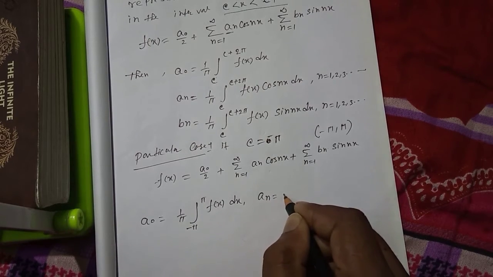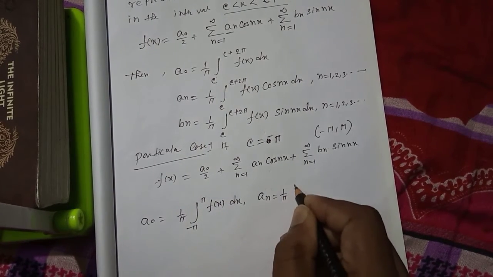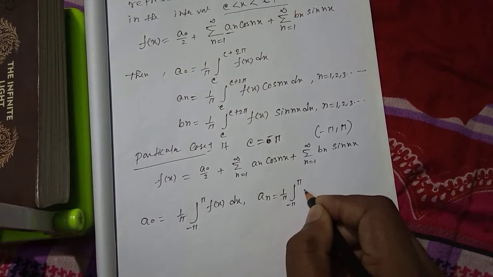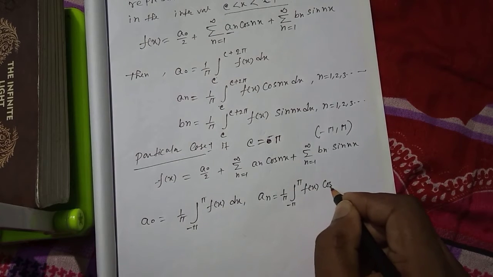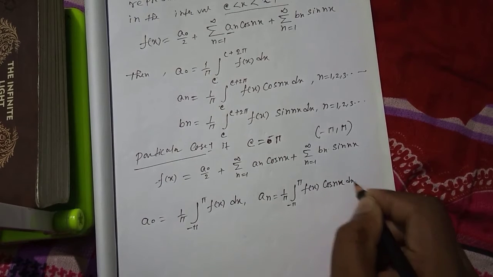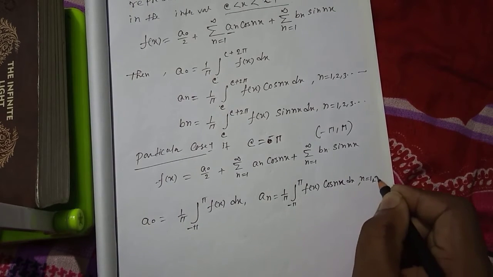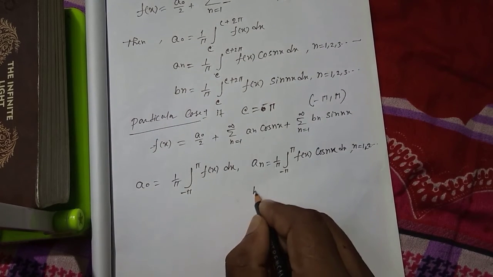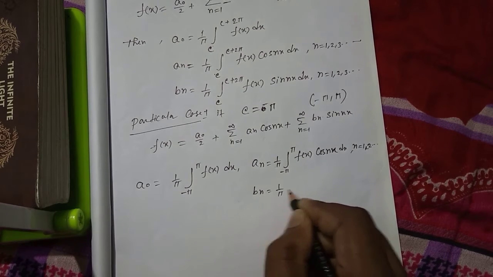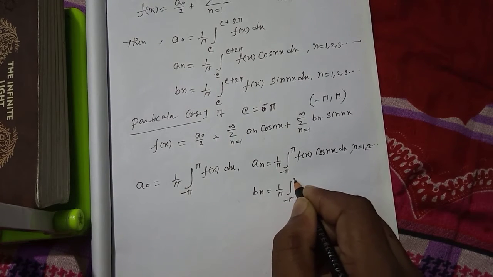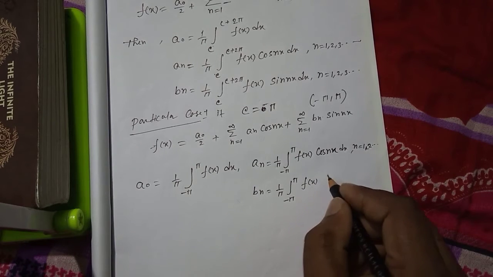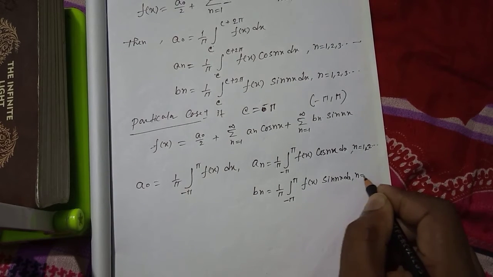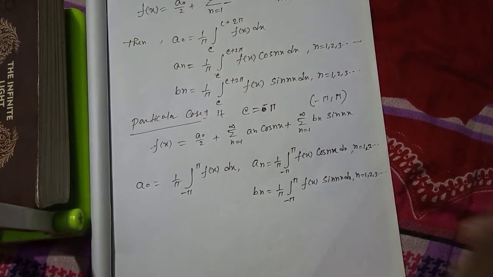an is equal to 1 by pi integration minus pi to pi f(x) cos of nx dx, n equal to 1, 2, and so on, and bn is equal to 1 by pi integration minus pi to pi f(x) sine of nx dx, n equal to 1, 2, 3, and so on.